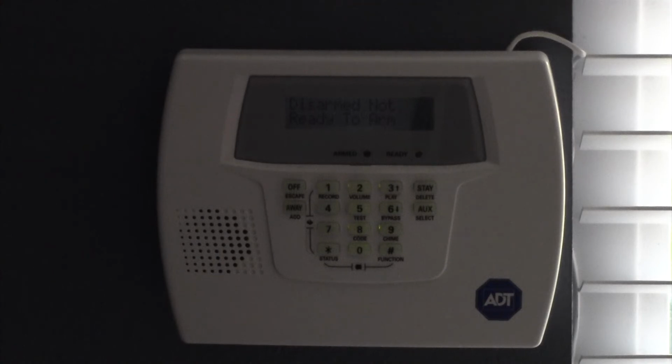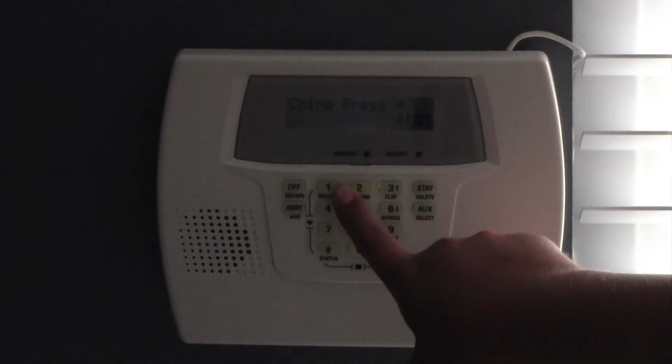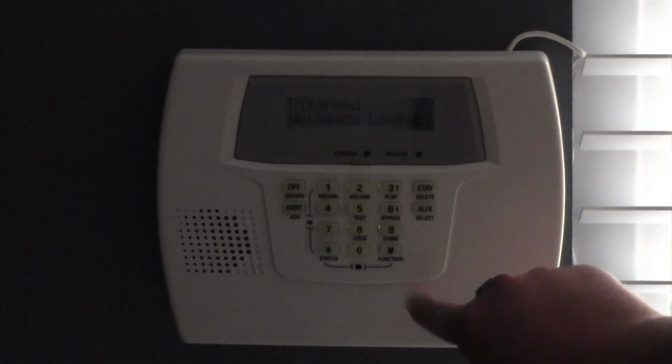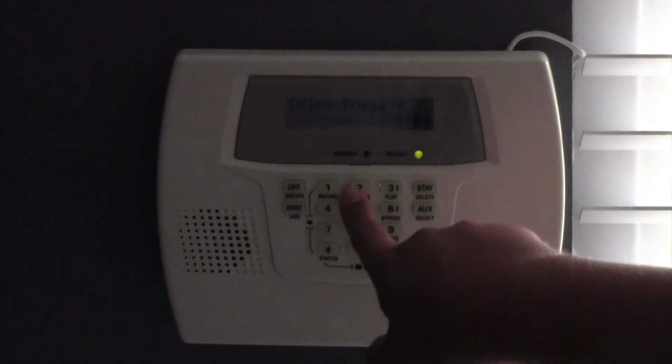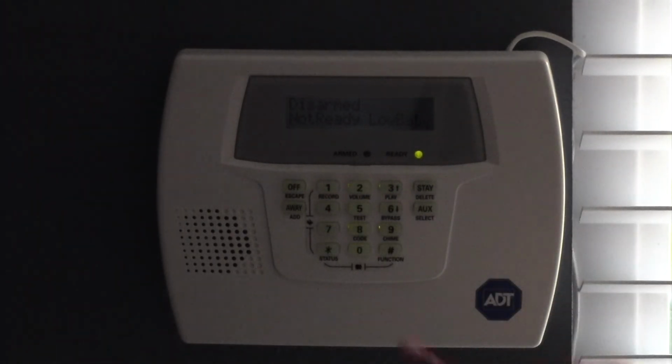Disarmed. Not ready to arm. Okay, you might think that this volume is a bit too high. So now let's lower the volume. You'll click on function, 2, and 6 to go down. So function 2, 6. Now the beeping got low, but the voice is still high. So you have to do function 2, 6 twice. So enter your code and then off. Disarmed. Not ready to arm.